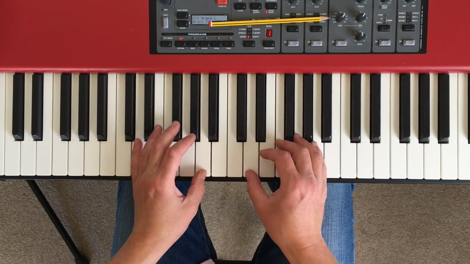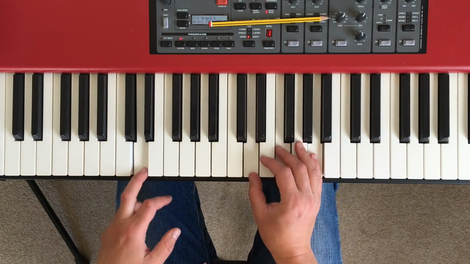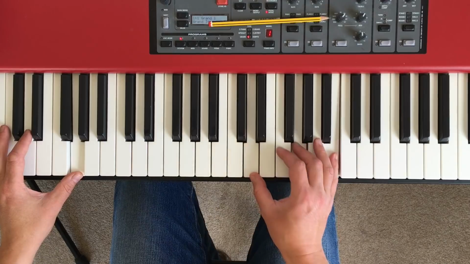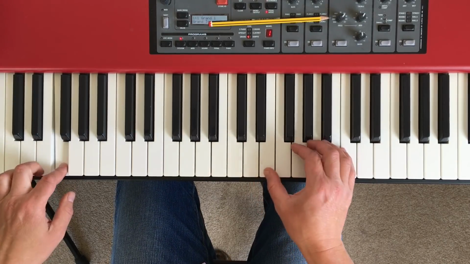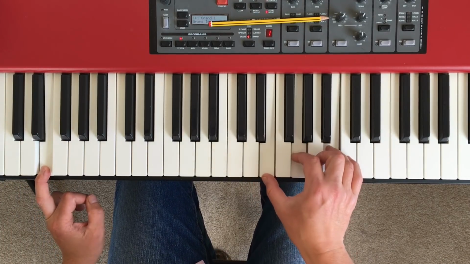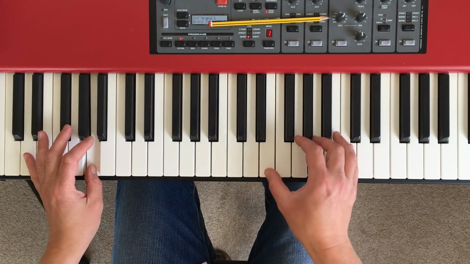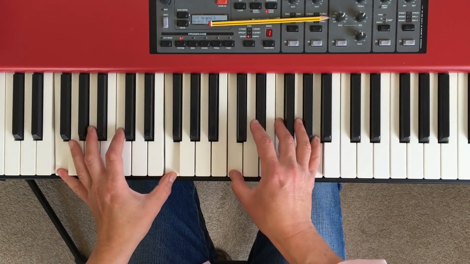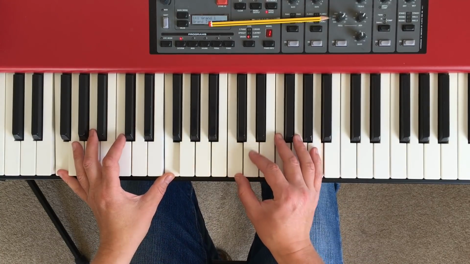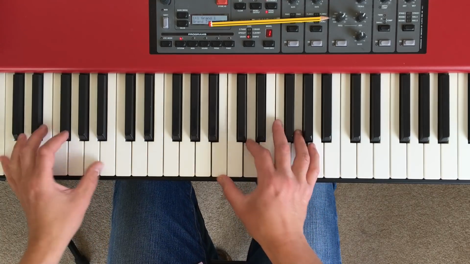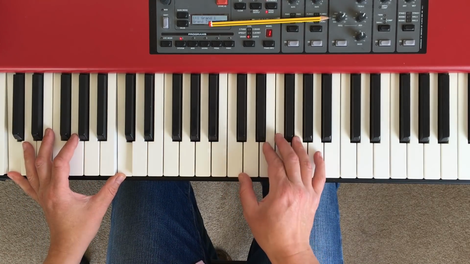So let's go from bar 9 again, D minor, little passing note in the bass there, and then let's go to F, to G again, and then we'll finish with 2 bars of C.